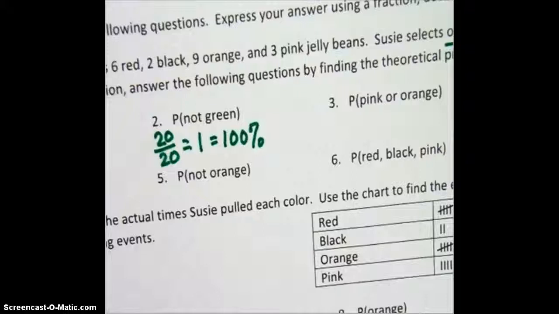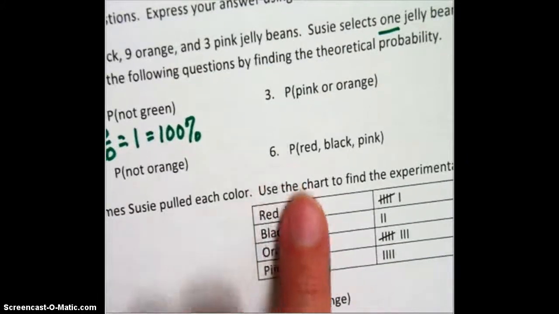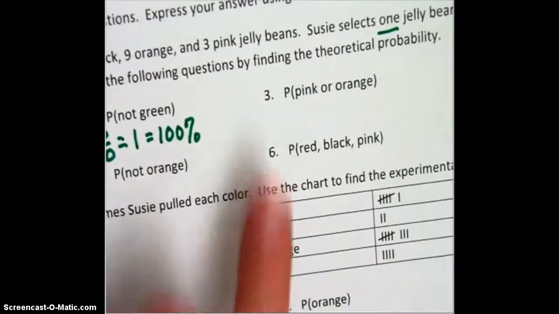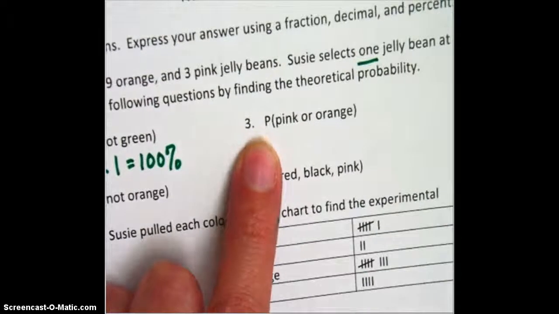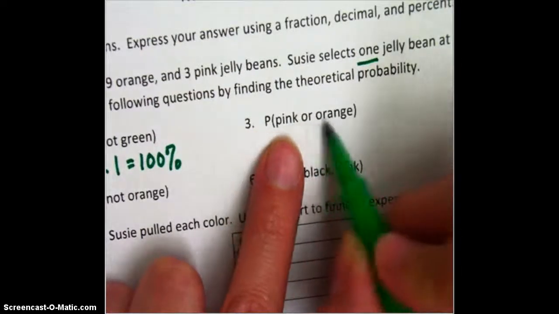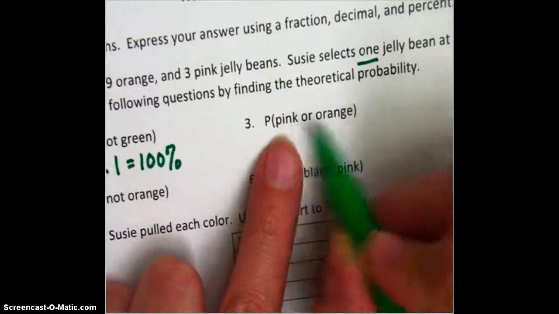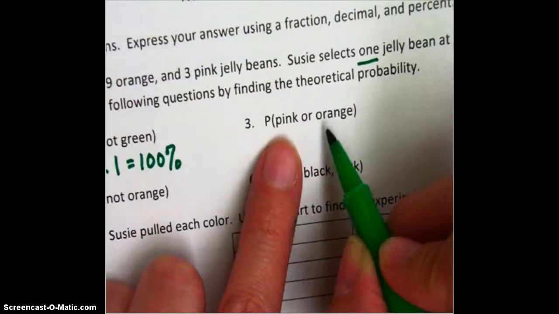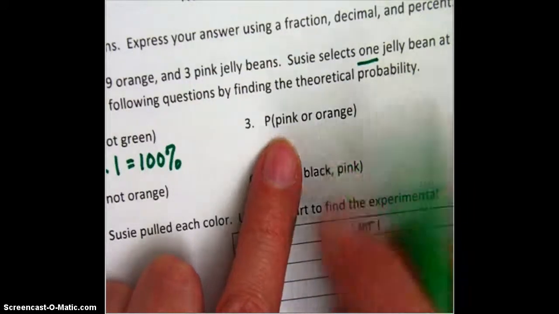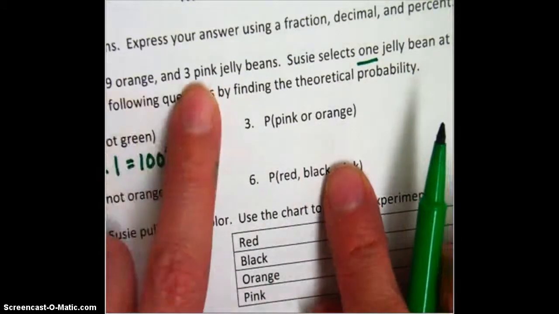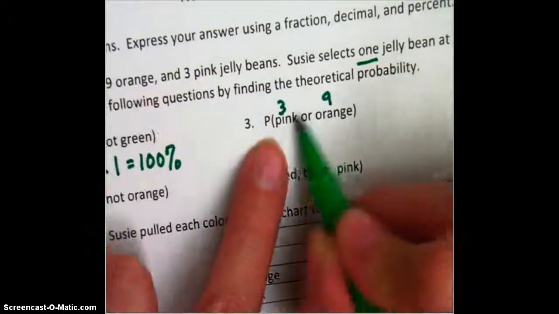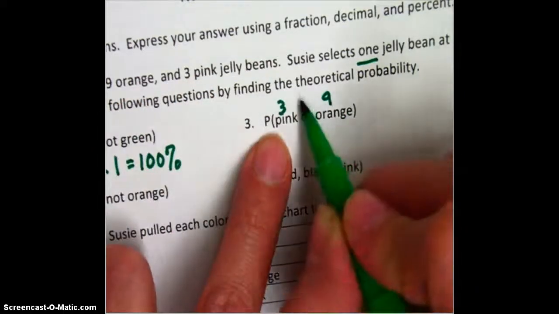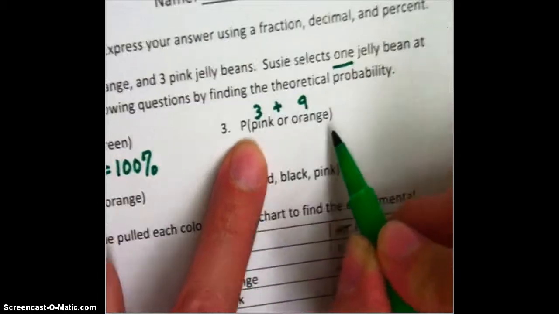Let's try this one here. What is the probability of it being pink or orange? Remember with this one, we're only picking 1 time, so it doesn't matter if it's pink or orange. What's the probability of picking either a pink or an orange? You have 3 pinks and 9 oranges, so it doesn't matter if we pick a pink or an orange. 9 plus 3 is 12.